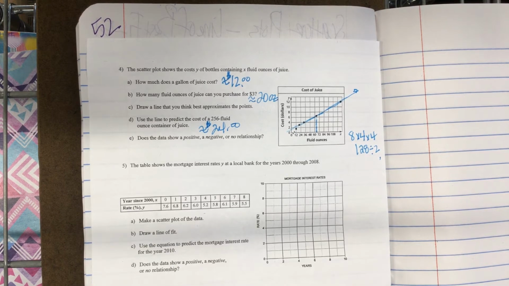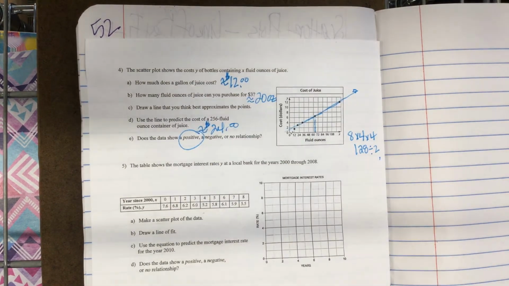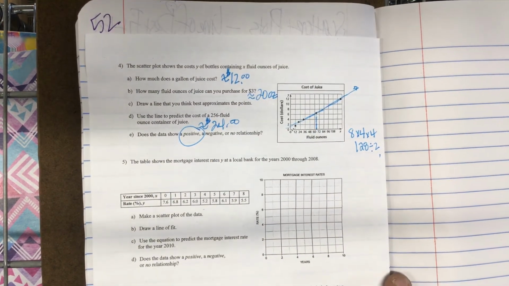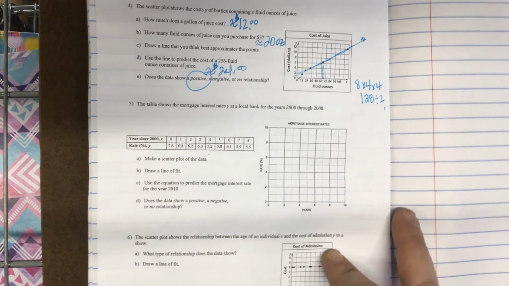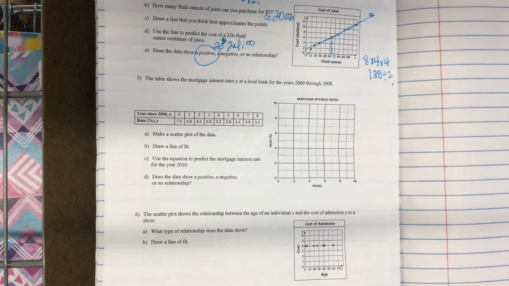Does this data show a positive, negative, or no relationship? Positive. Why? The more ounces, the more juice you buy, the more money it costs, which is typically how things go.